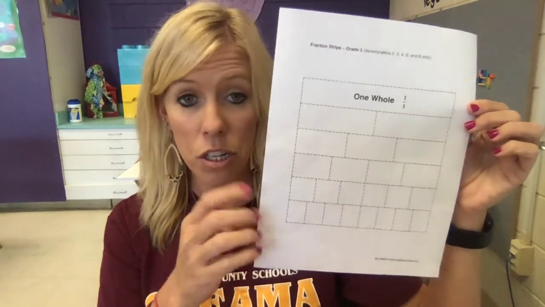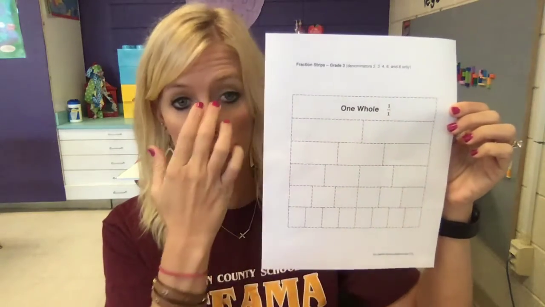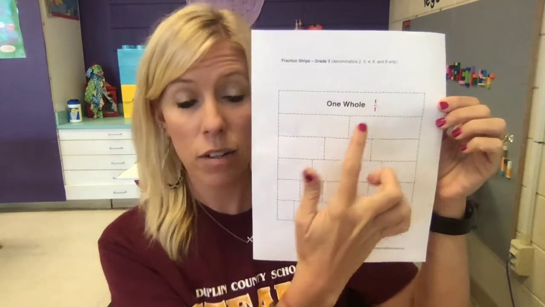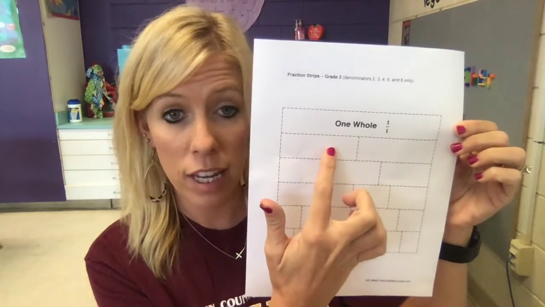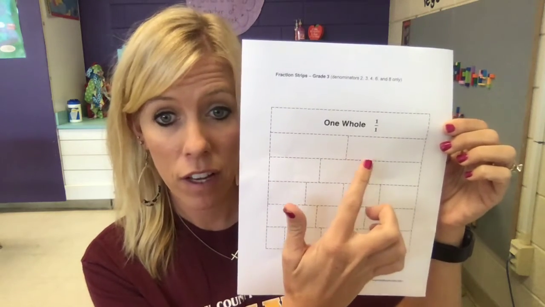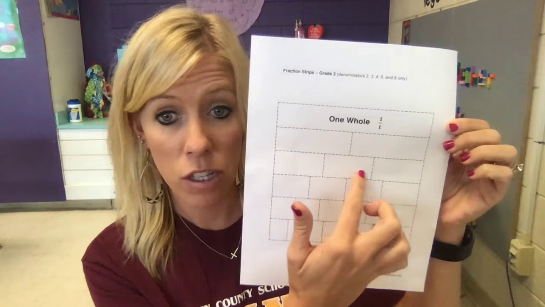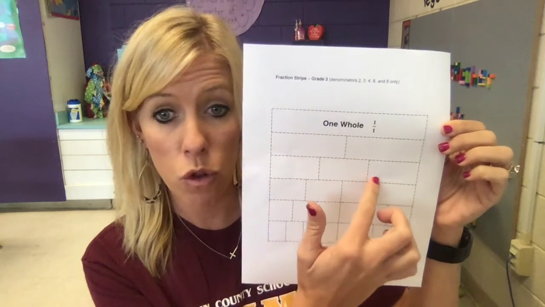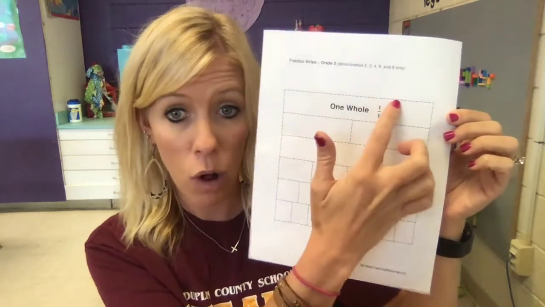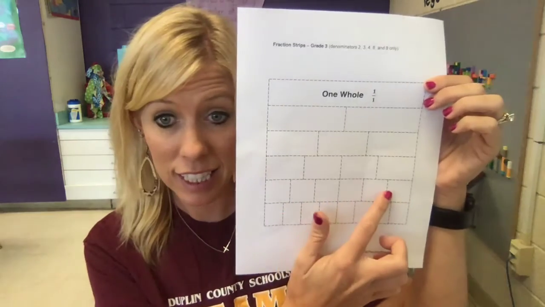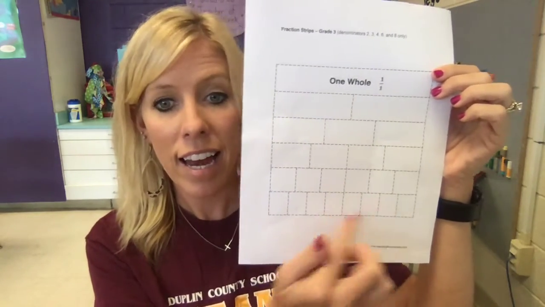So the first thing we're going to do is color each strip a different color. So your whole needs to be one color. And then what is this representing? These two parts, they're each going to represent 1/2. Then you have these three, so this one thing is put into 3 equal parts, so make it a color. This is showing 4ths because I see 4 equal parts. Here's my whole. You can always look and compare that way. These are 6ths. It's fun to say, 6ths and 8ths.